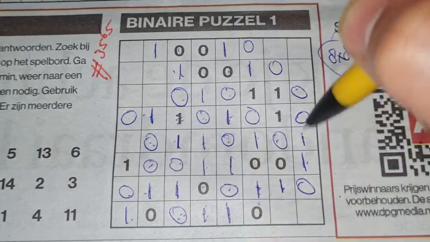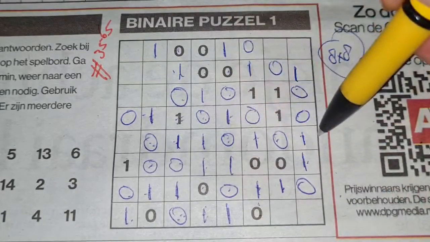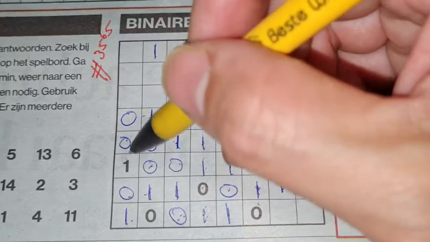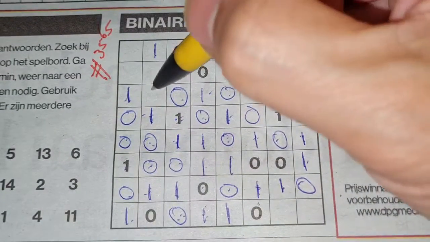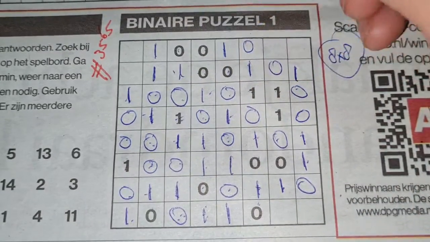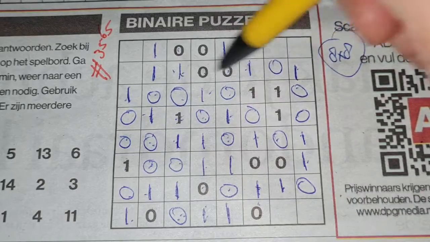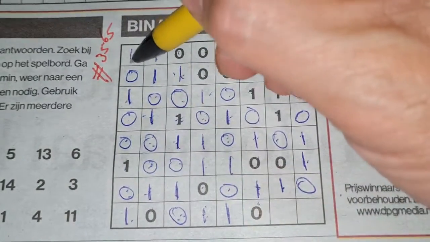Okay, double O, here one, there one. Now we have 1, 2, 3, 4 ones, so the rest are O's. Double O, here one, there one. 4 ones we have here, so the rest are O's. 4 O's we have here, so the rest are ones. 4 ones we have here, so the rest are O's. 4 O's we have here, so the rest are ones.